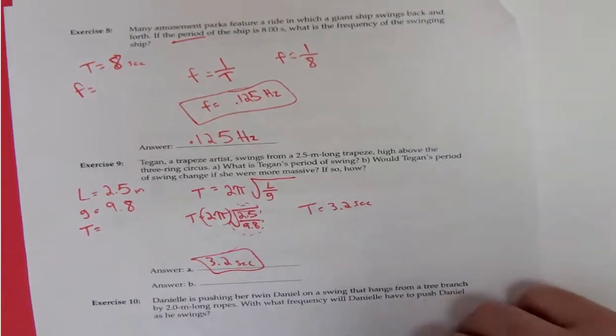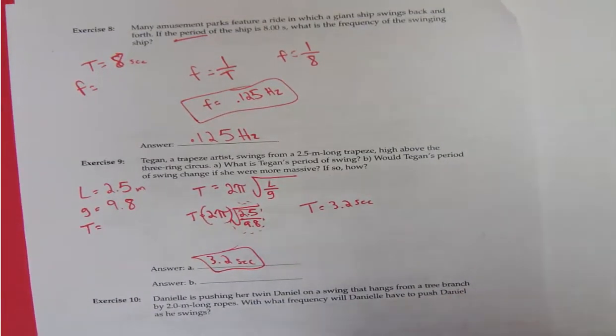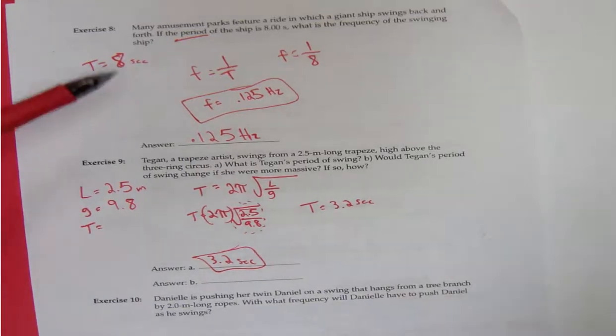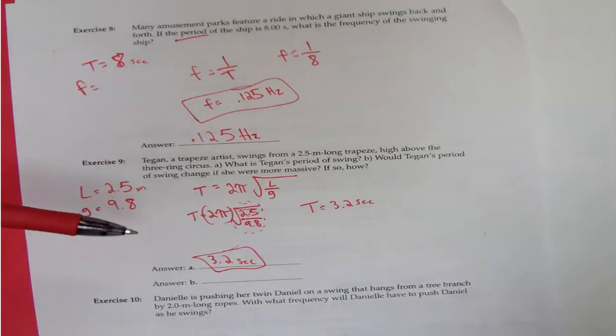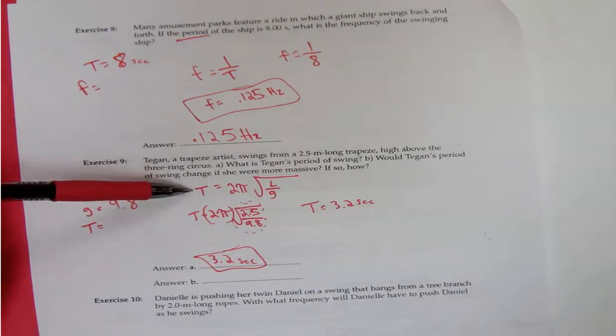All right, answer B. Would Tegan's period of swing change if he were more massive? So if he weighed a lot more, a more massive guy, or girl, or whoever Tegan is, would the period change? The length of time it took him to swing back and forth? Well, just look at the formula. A lot of these, don't overthink it. Would this T change if his mass was different?